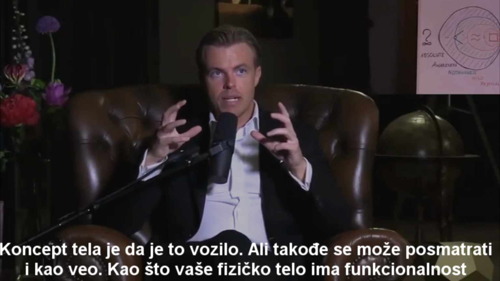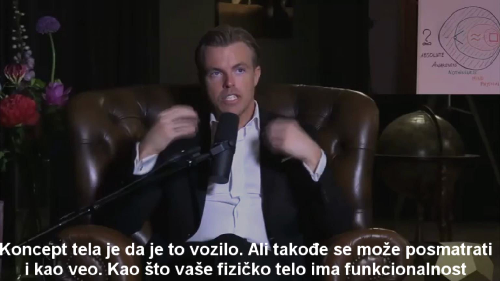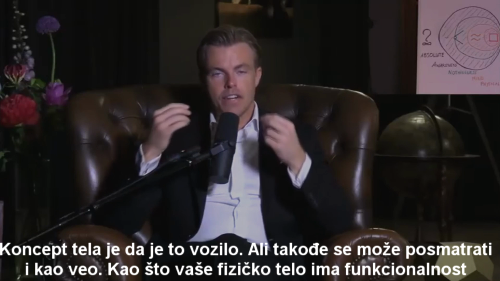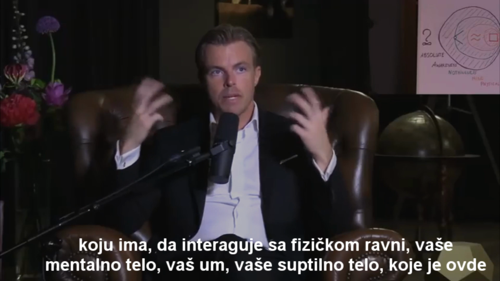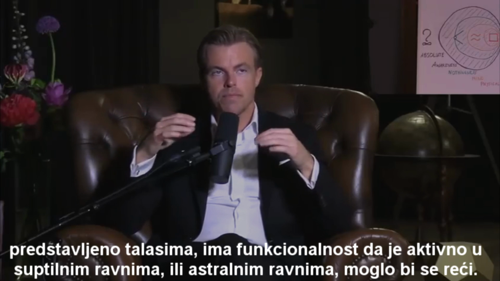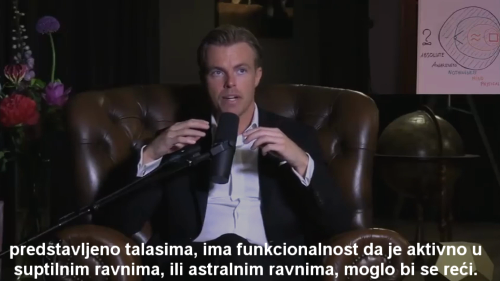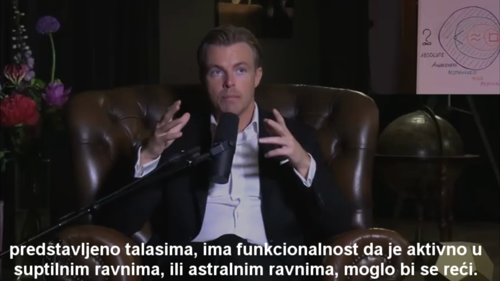The concept of a body is a vehicle, but it can also be viewed as a veil. Just like your physical body has the functionality that it has to interact with the physical plane, your mental body, your mind, your subtle body, which here is represented by the waves, has the functionality of operating at the subtle planes, or the dream planes, you could say.